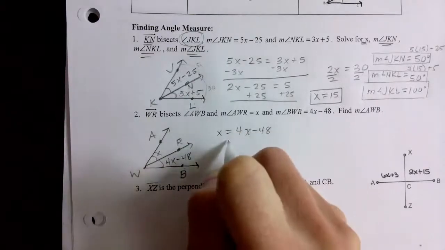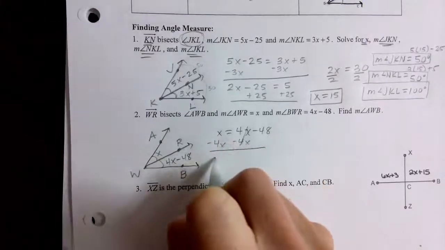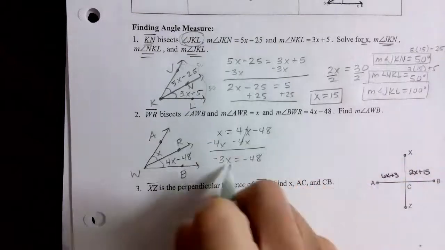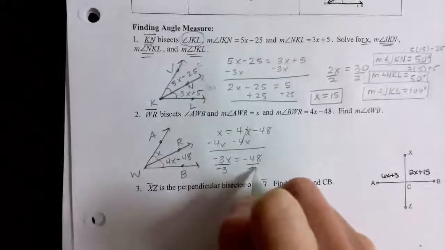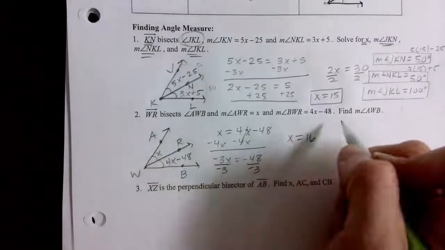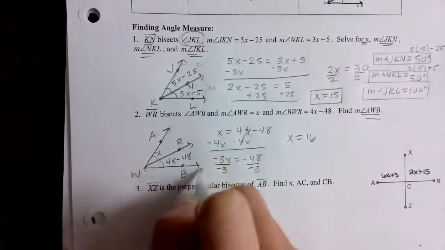Okay. And from here, I would subtract my 4x. And I would get negative 3x equal to a negative 48. My last step would be to divide by negative 3. And I find x is equal to 16. And I think, okay, did I answer the question? No, they want the measure of angle AWB. AWB is going to be the full angle measure, okay?